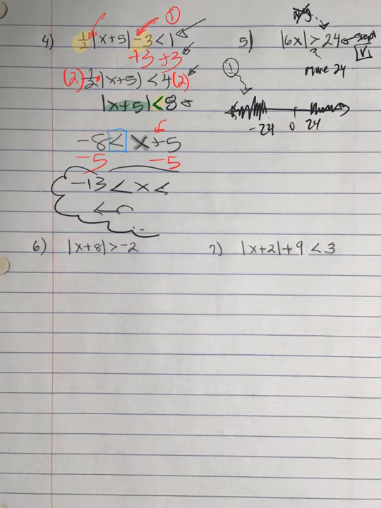One of them has to be to the left of negative 24, and the other one has to be to the right of positive 24.